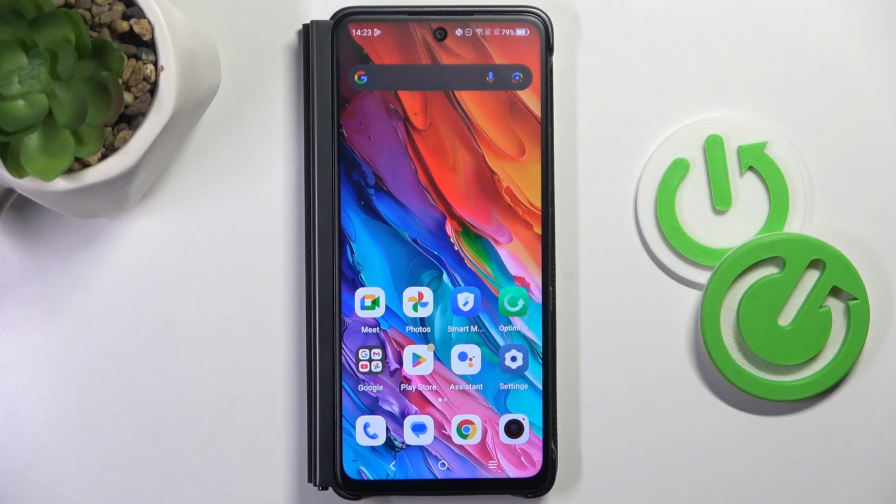Morning guys, in front of me is TCL 50 Pro NxtPaper, and let me show you how to add photo to contact on this device.